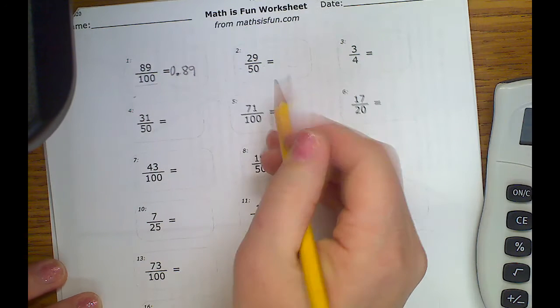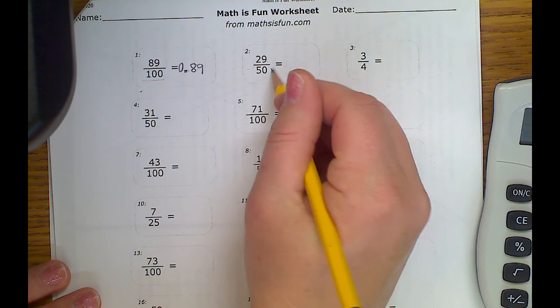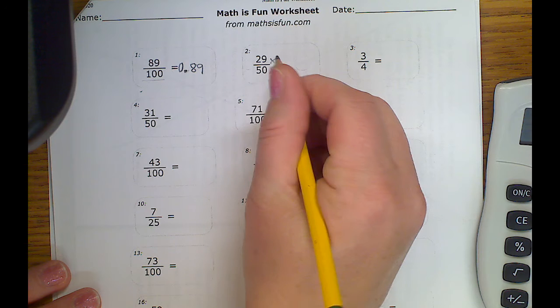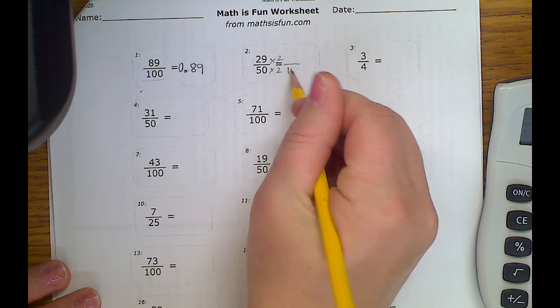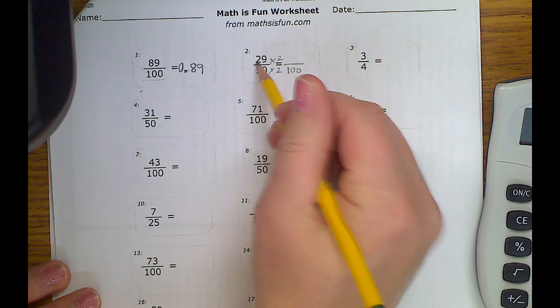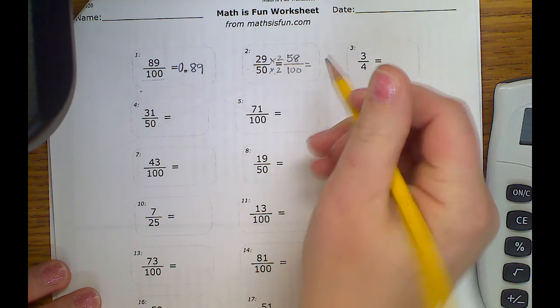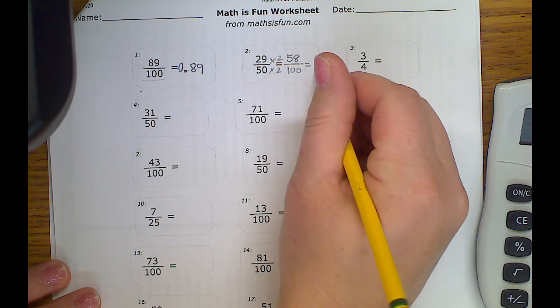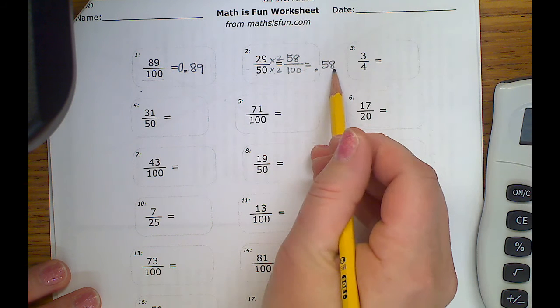Now for this one, you have a couple choices. So the first thing that you could do is you could make it 100 by multiplying both the top and the bottom by 2. So 50 times 2 is 100, and 2 groups of 29 would be 58. And then you could easily convert that by just doing 0.58 because it's 58 hundredths.